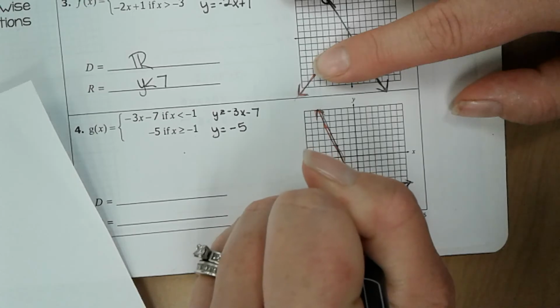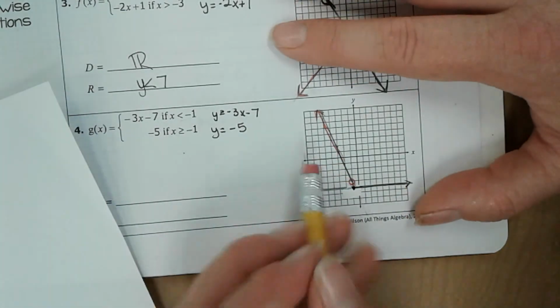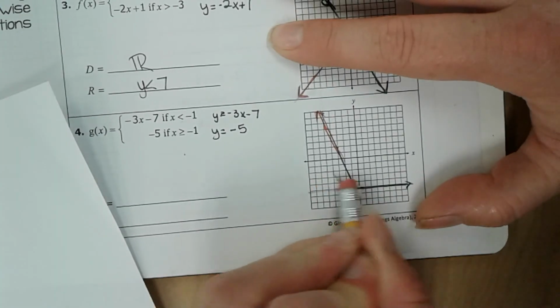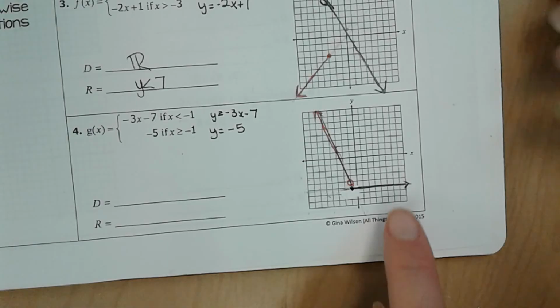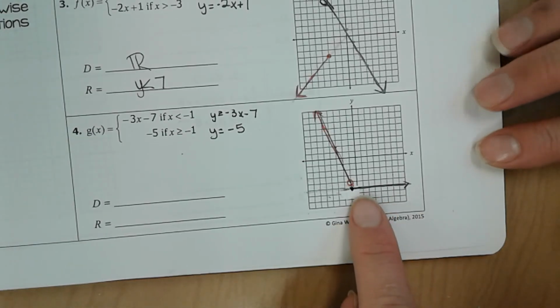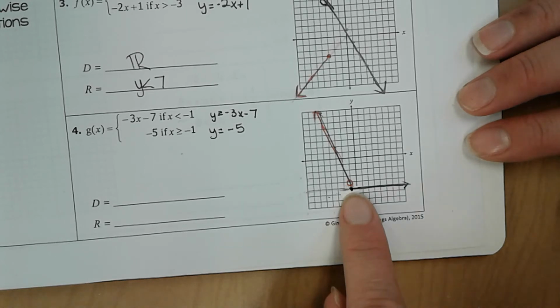And then I erase everything that's less than or equal to -1. All right, so we keep what we want, which is everything from x is greater than or equal to -1 and forward. So we put a closed circle here because we want to include -1.